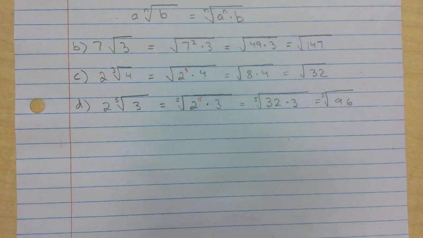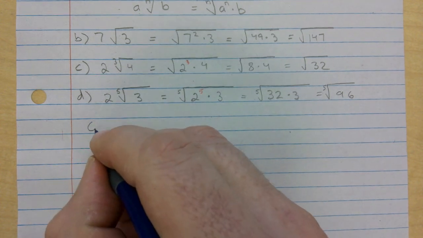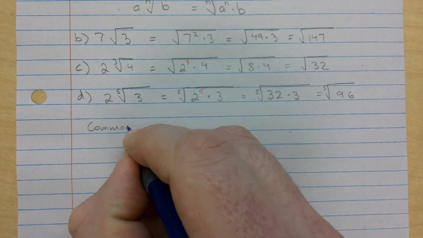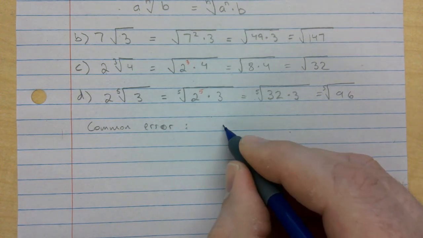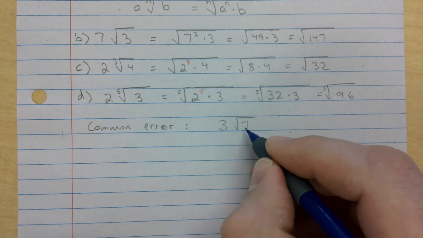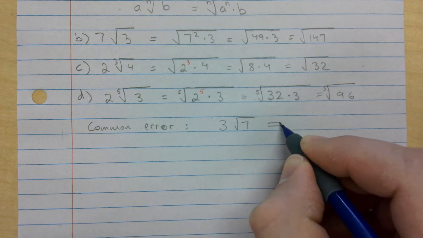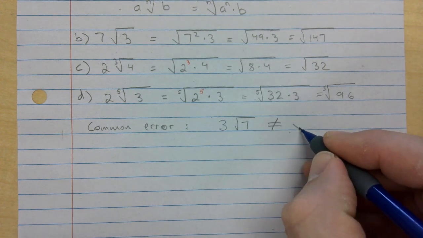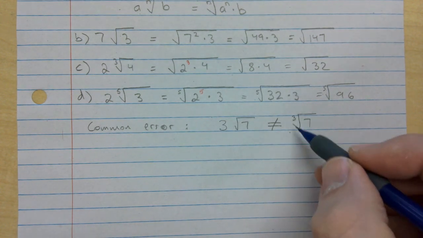And I just want to make a note here that I see a common error. I see some students, if I say, hey, convert this mixed radical here into an entire, they'll just say, hey, I'll just put the 3 here and let's call that a day, right, Mr. Dirksen?